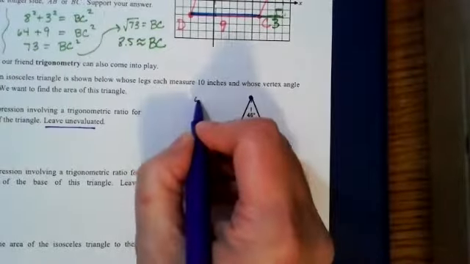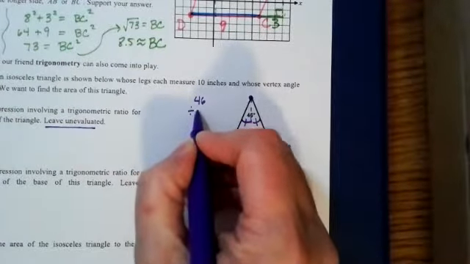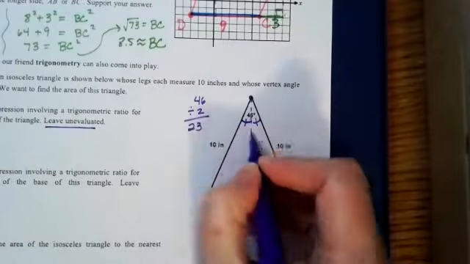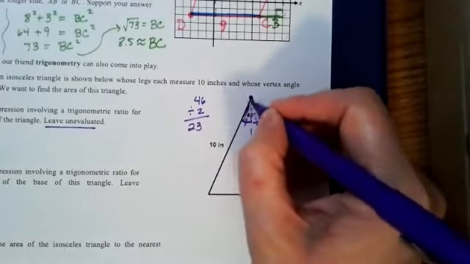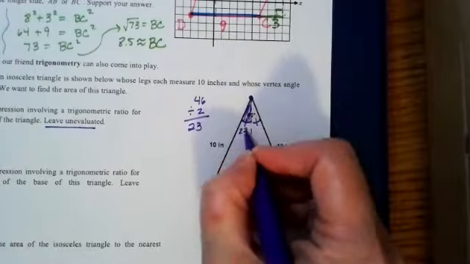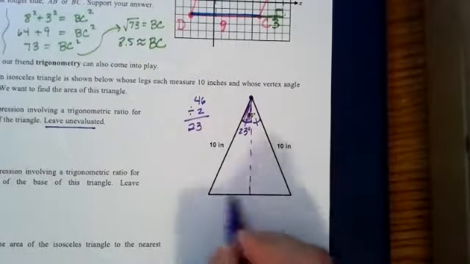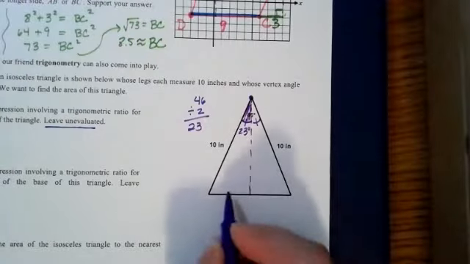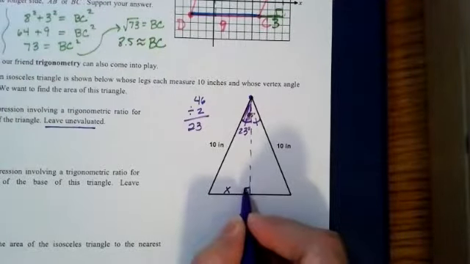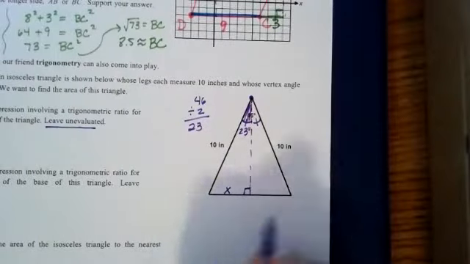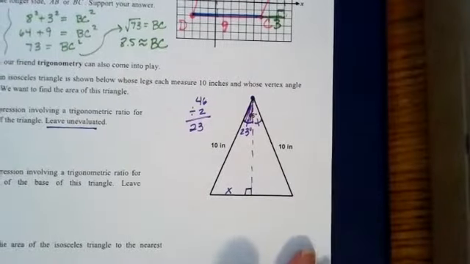So let's figure out what each of those are. 46 divided by 2 is only 23 degrees in each of these angles. Let me shade one in. It's a 23-degree angle. We also cut the side down here at the base in half as well. So let me call this X, and that's only half of the full length across. Keep that in mind for the next couple of steps.